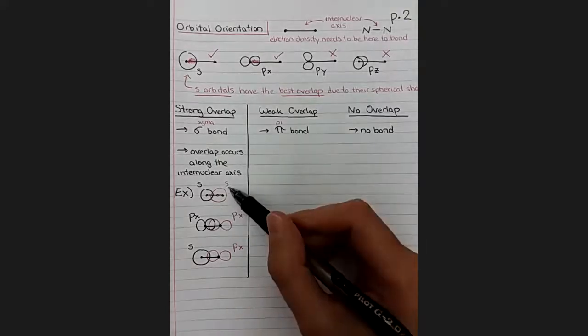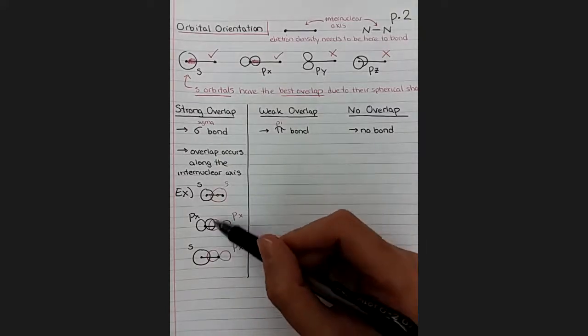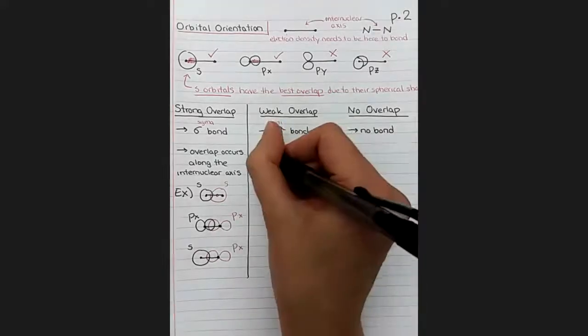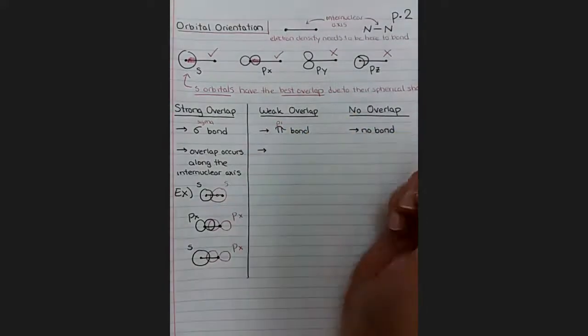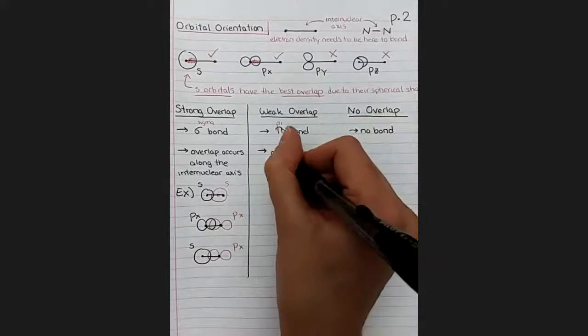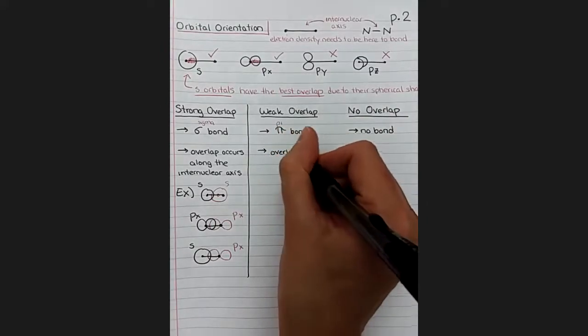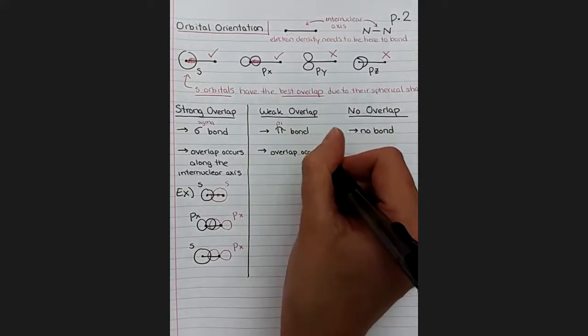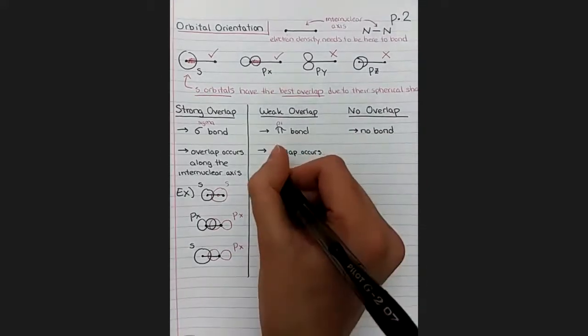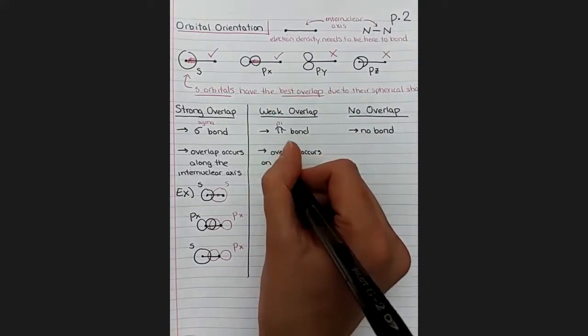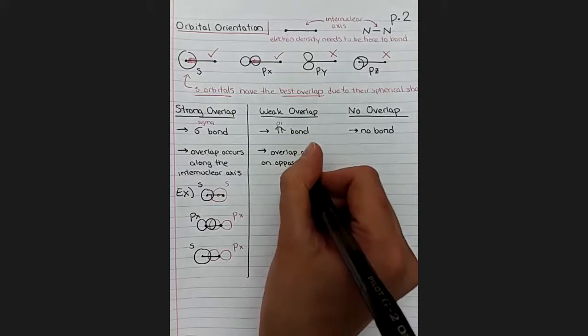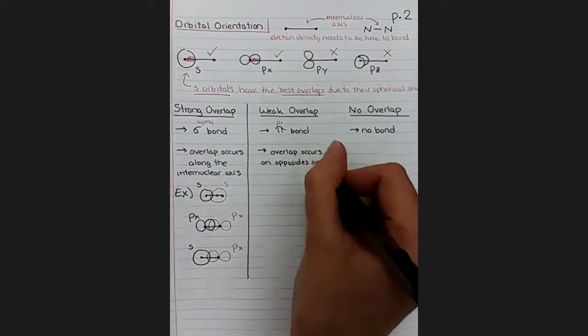Okay, so those strong overlaps overlap on the internuclear axis, and when the overlap is not on the internuclear axis, we get a pi bond. So for a pi bond, the overlap occurs on opposite sides of the internuclear axis.